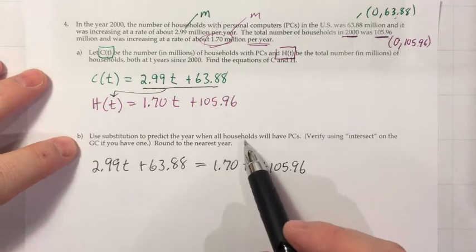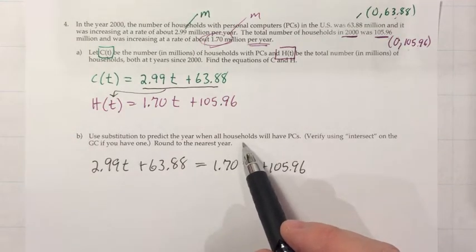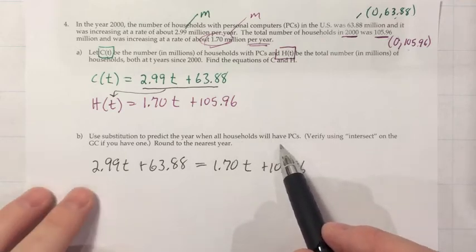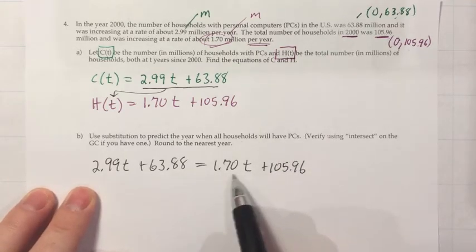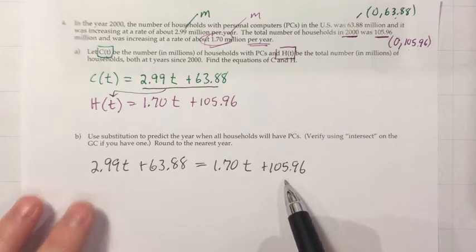And I would also argue that this is a good place to start because they said they want to know the year in which all the households will have PCs, so that would be when the number of households is equal to the number of households with PCs, and we took the number of households with PCs, set it equal to the number of households.